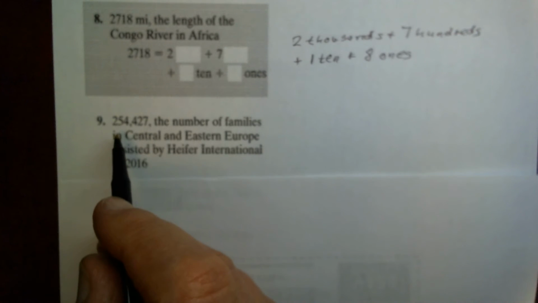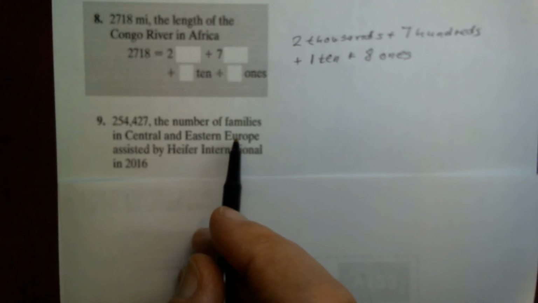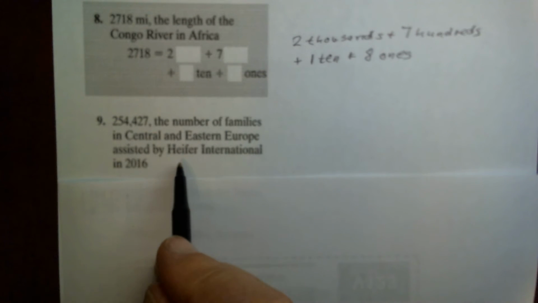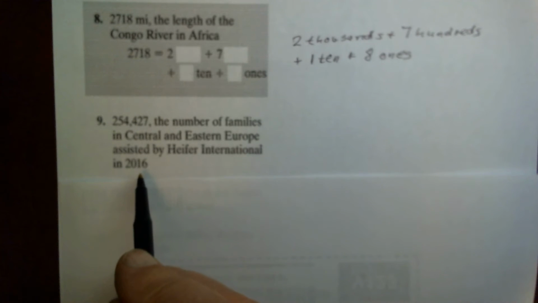Or here, we look at another number, 254,427. The number of families in Central and Eastern Europe assisted by HEFA International in 2016.